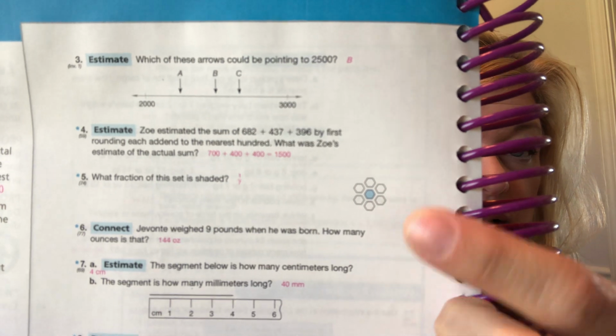All right, number 5. What fraction of this set is shaded? So they give us this little, almost looks like a little digital flower, right? And if we count, there's 6 little petals around, and in the middle, there's 1. And only 1 of these 7 items is shaded. The question is, what fraction of this set is shaded? 1/7. That's exactly what it would be. 1/7. Okay?